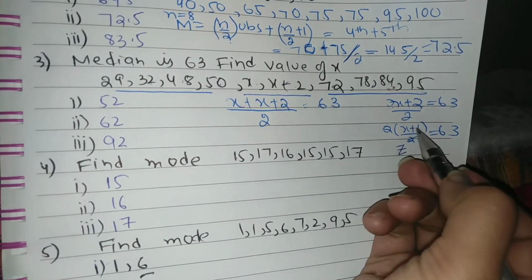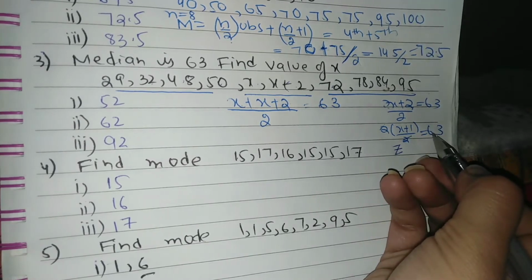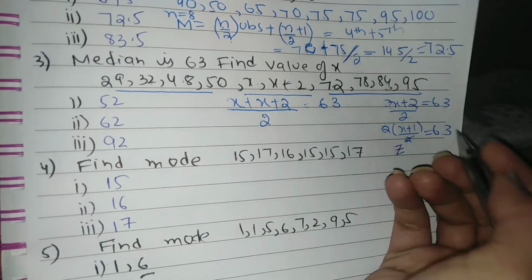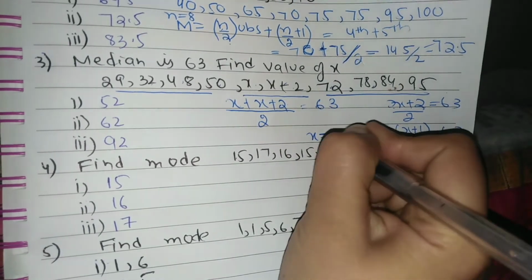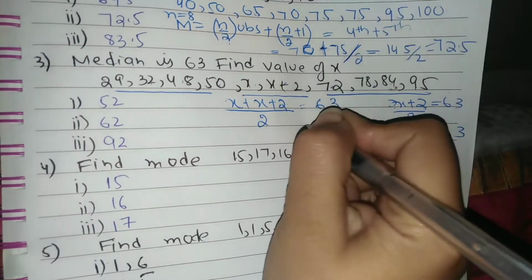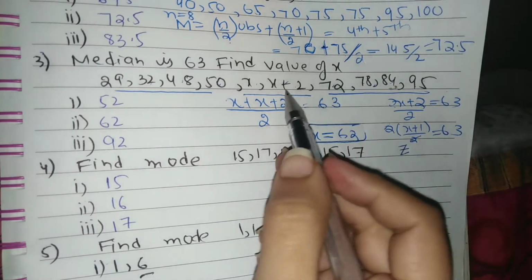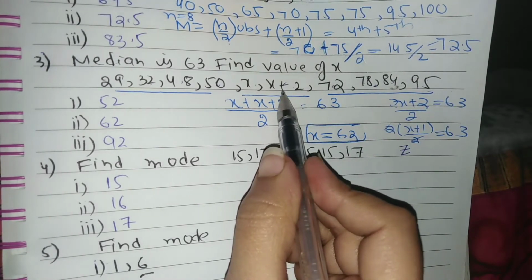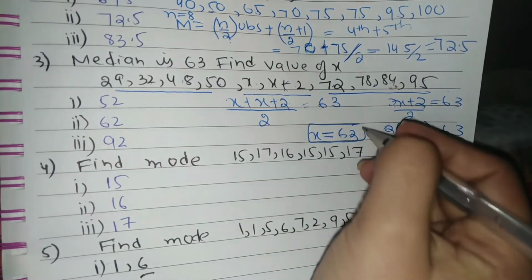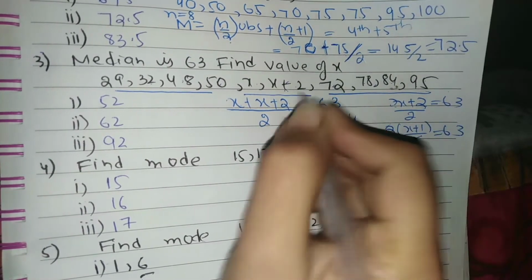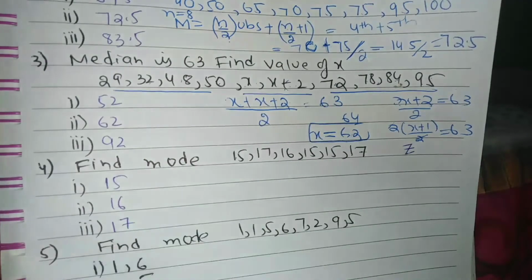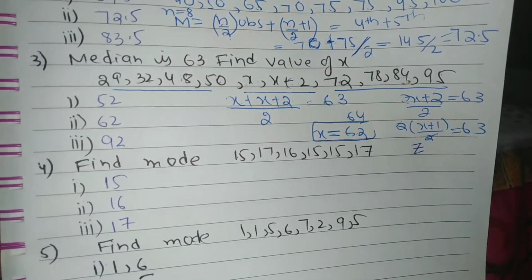So by moving this 1 on the other side, 63 minus 1 equal to 62. So value of x is 62, and what will be the next term? It will be x plus 2, and 62 plus 2 is 64. So first term x will be 62 and x plus 2 next term will be 64.